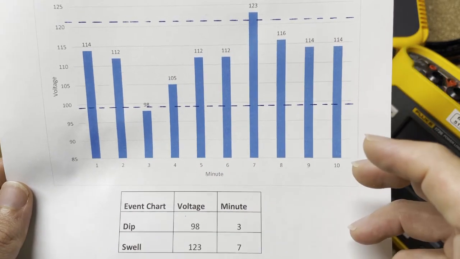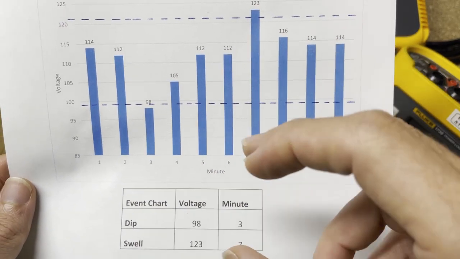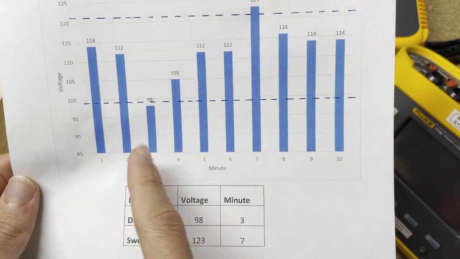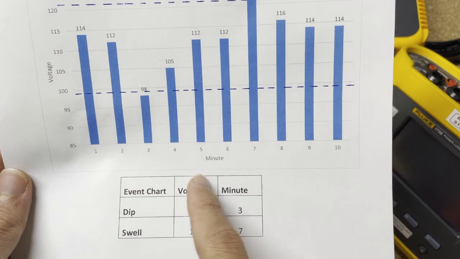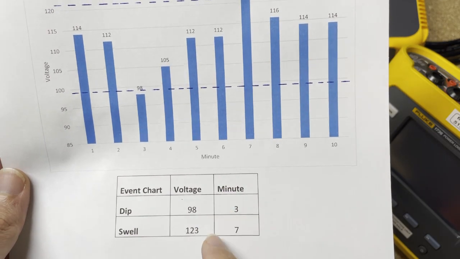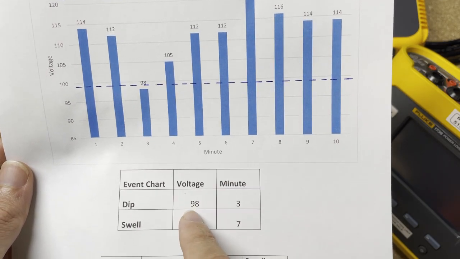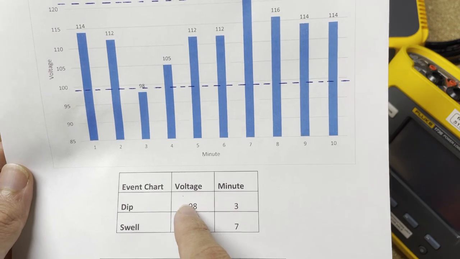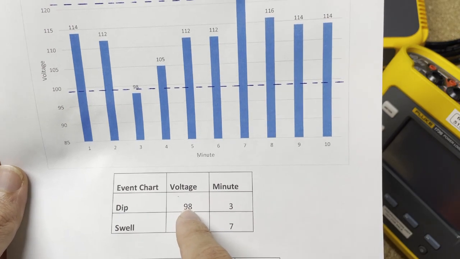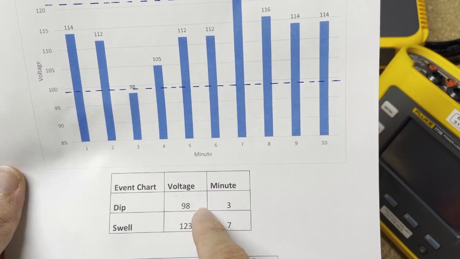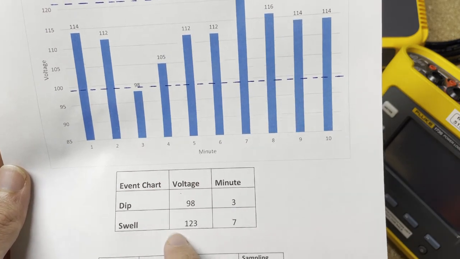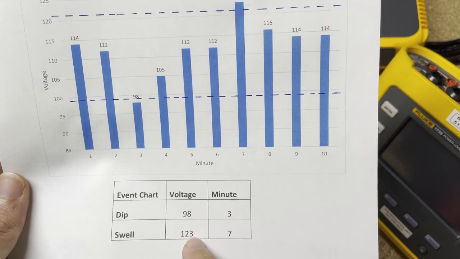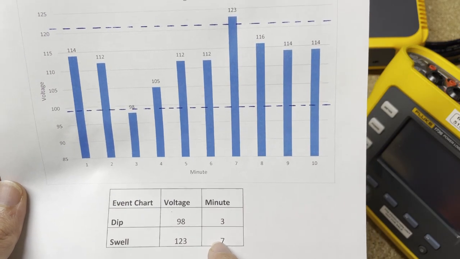So regardless of whether you had a min, max, and average for minute 1, 2, 3, 4, 5 all the way through 10, or just one min, max, average, you would still see on your event chart something like this. It would say your min, or your dip, was 98 volts, time-stamped at minute 3, and your swell was at 123 volts at minute 7.